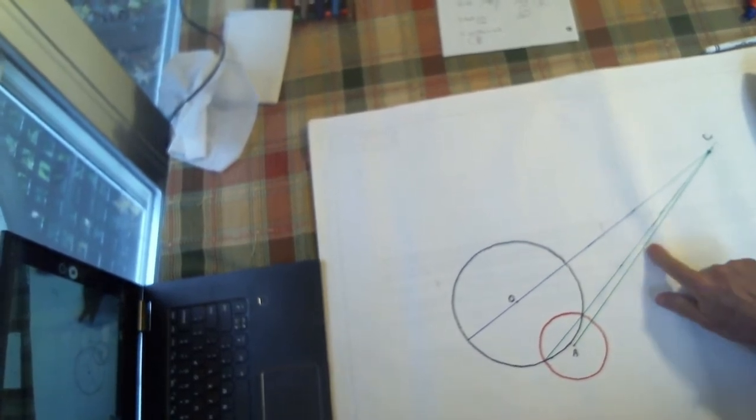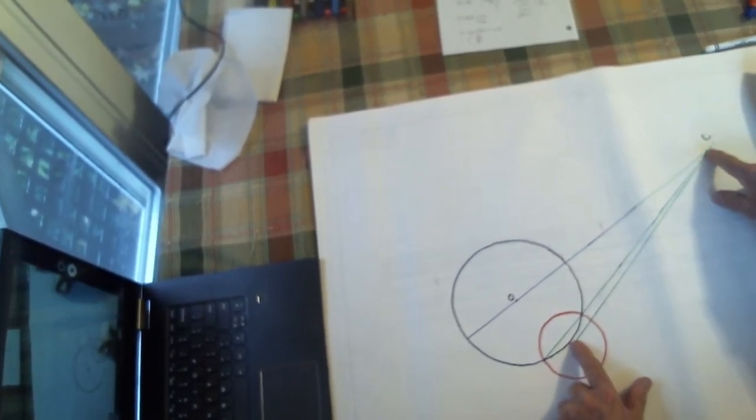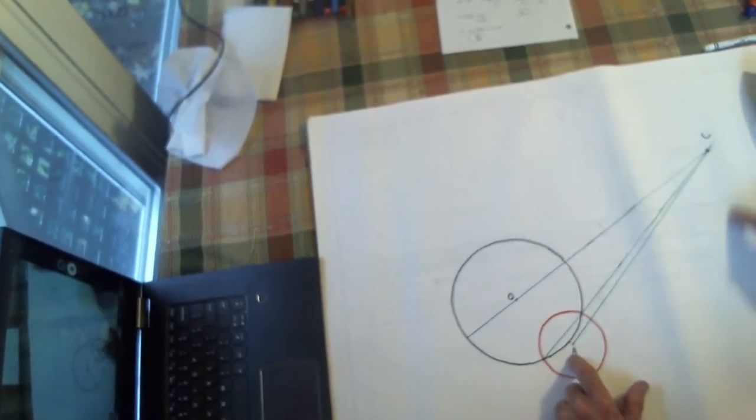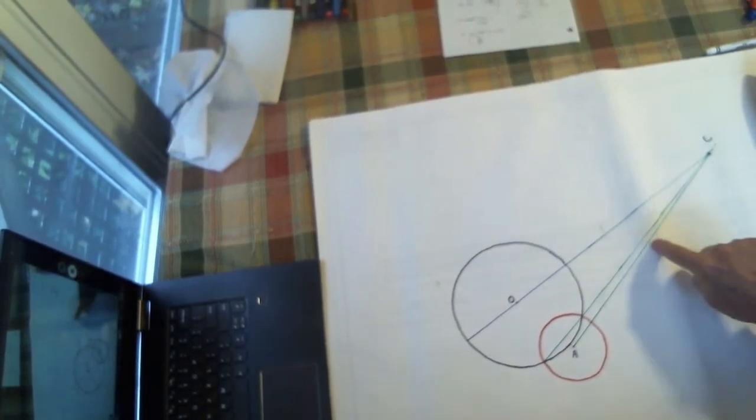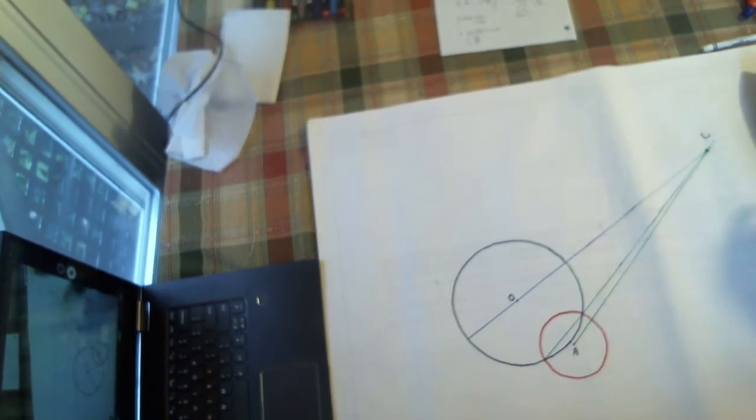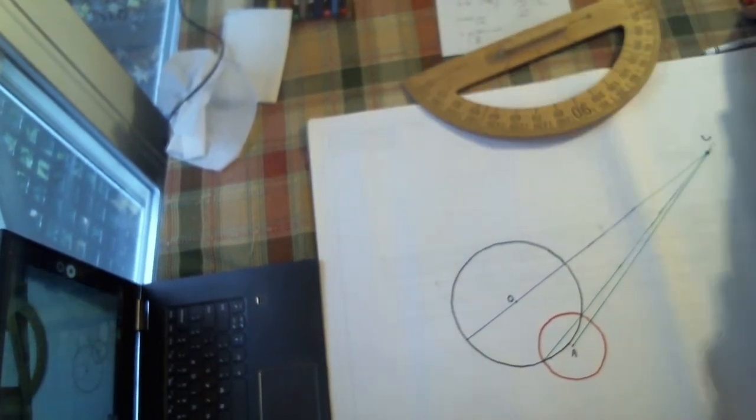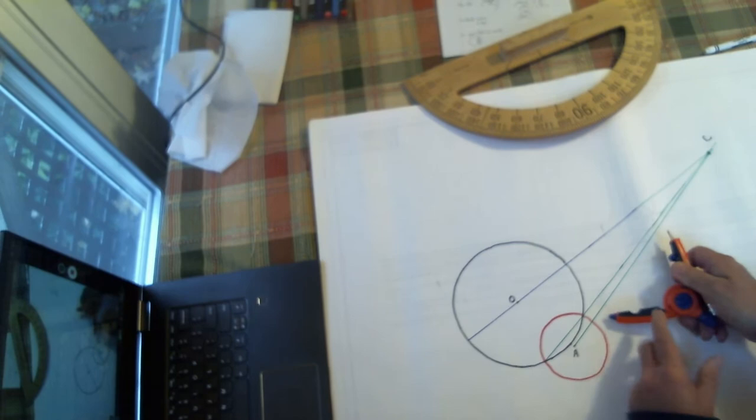I need to make the circle that has a midpoint in here. I'm going to make a circle that does this, and that will tell me where to put the point of my compass, the pencil part of my compass. So I need to get the midpoint of this segment, which is going to be a tough construction. Let me see if my compass is long enough. It has to go more than halfway.